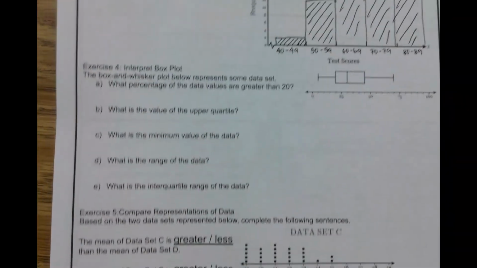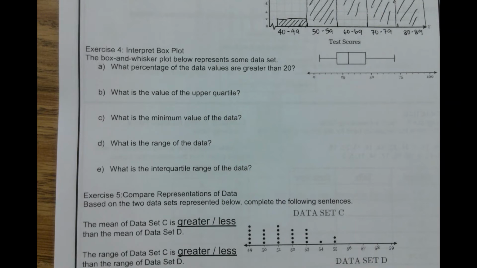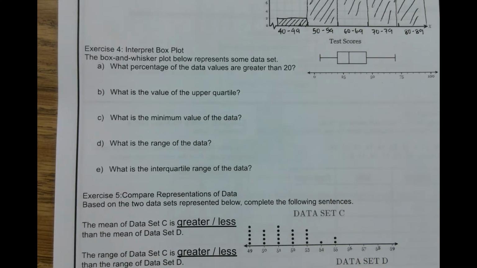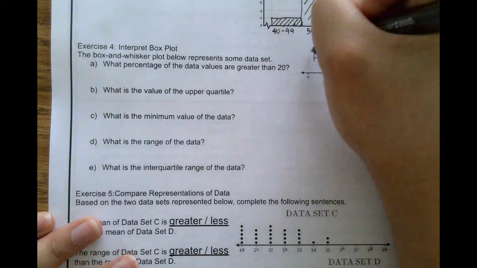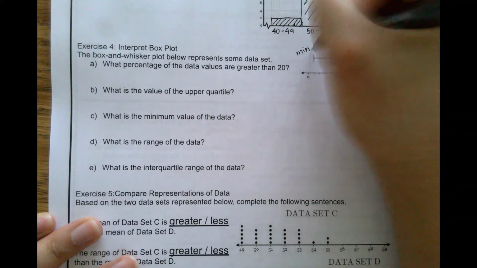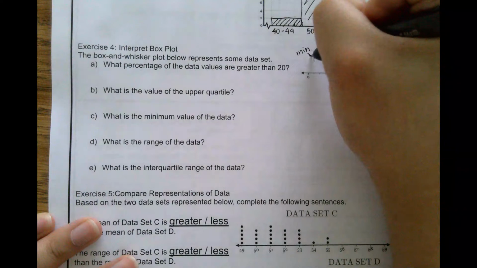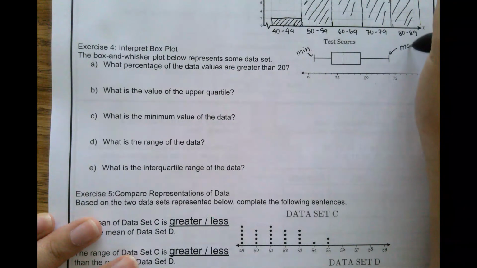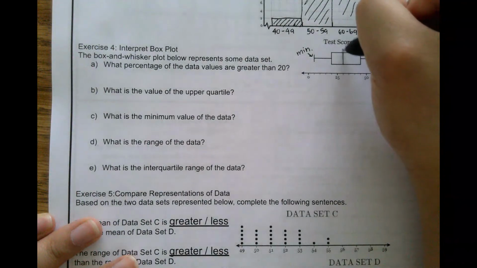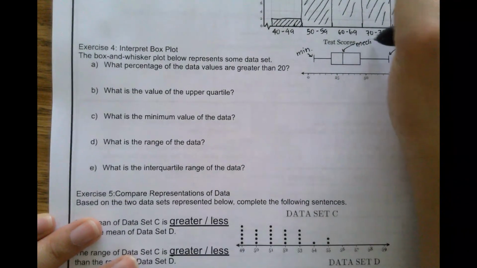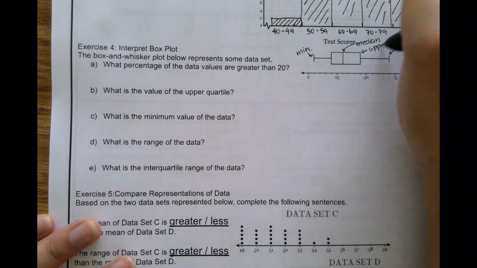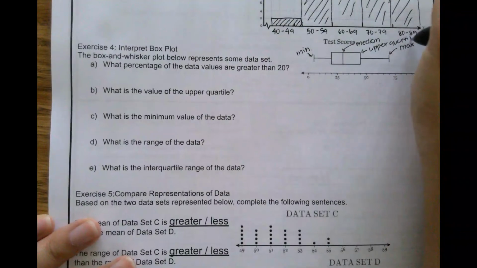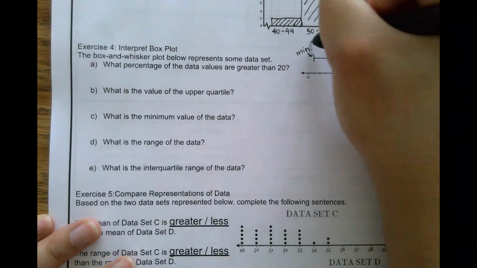Okay. Next one here is our box plot, or our box and whisker plot. It represents some type of data set. We don't know what it represents here. Okay. This again is our minimum. So minimum here. This here represents our maximum. This here we know as our median, our middle number. This is our upper quartile. And this is our lower quartile.